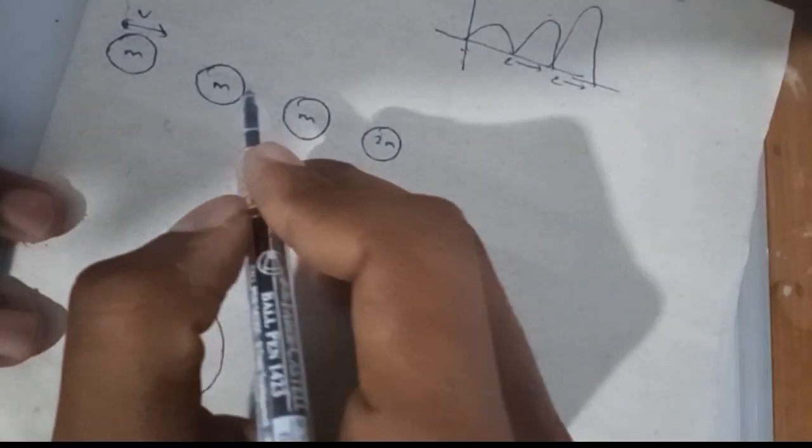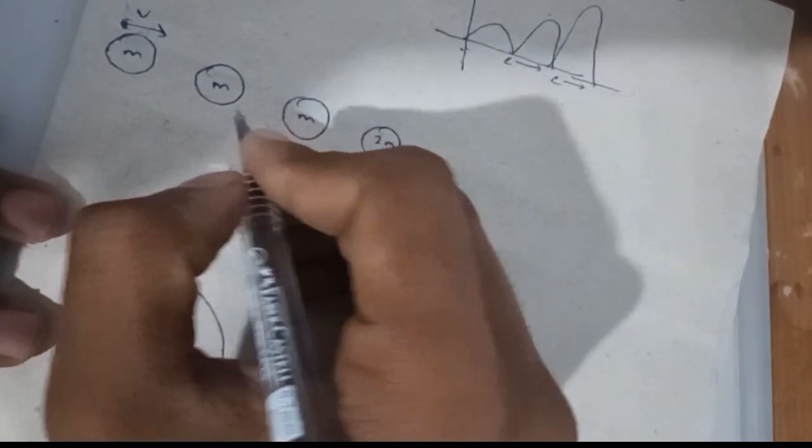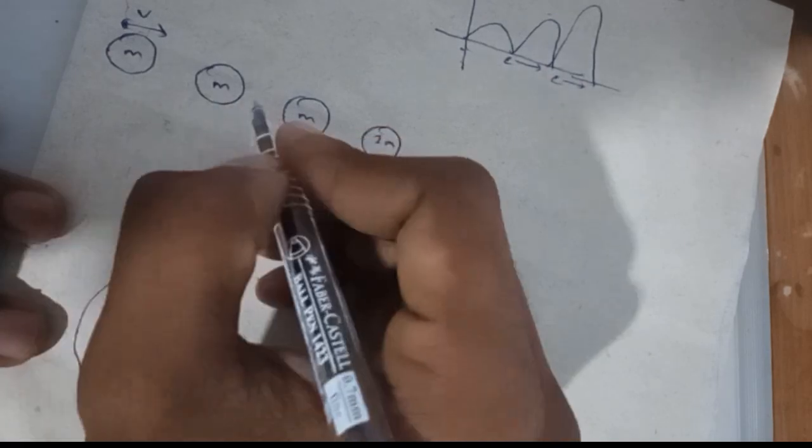Now, if you consider question number 2, as I have already said, without wasting time on conservation of kinetic energy, we can easily obtain the velocities after collision. When an object moves at a velocity, first it collides with this one, and then with this fellow, and then with this.